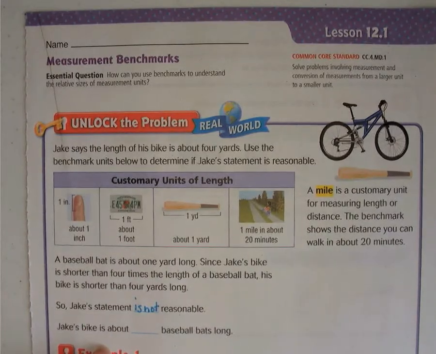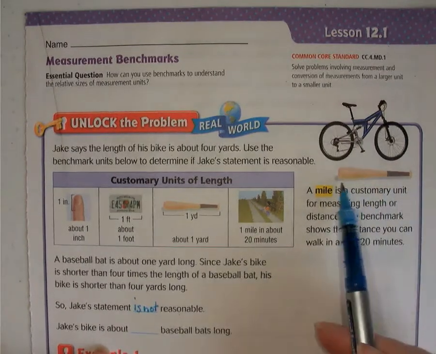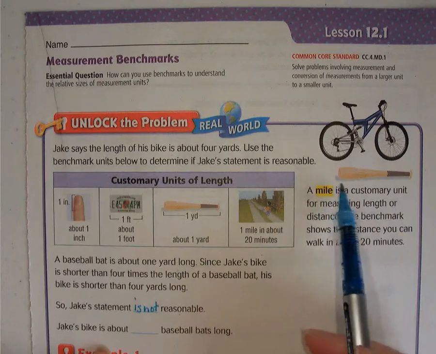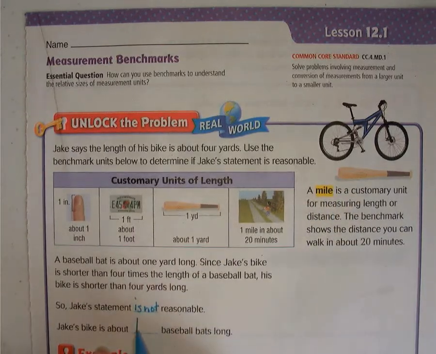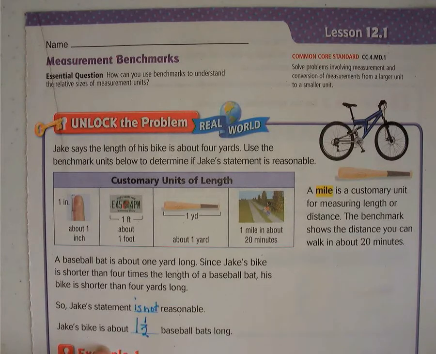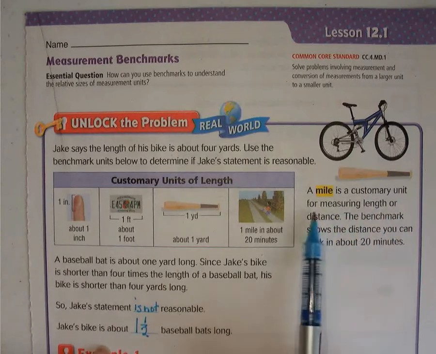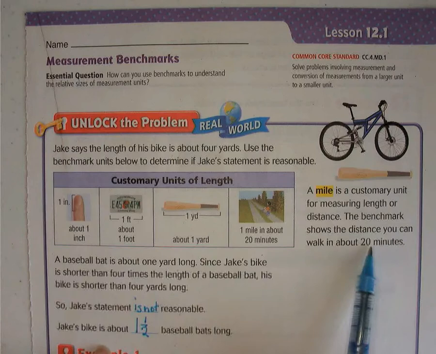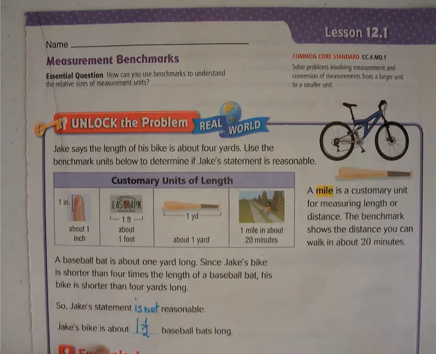Jake's bike is about blank baseball bats long. If we use the picture, we have 1 full baseball bat and then a piece of that baseball bat. So about 1.5 baseball bats long. A mile is a customary unit for measuring length or distance. The benchmark shows the distance you can walk in about 20 minutes.